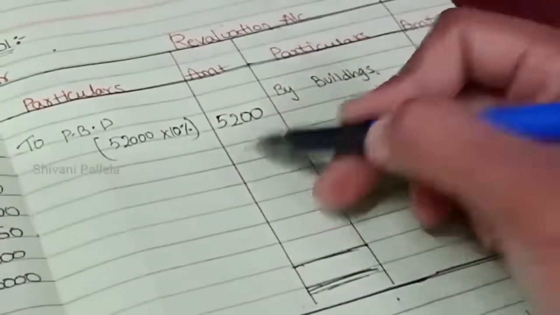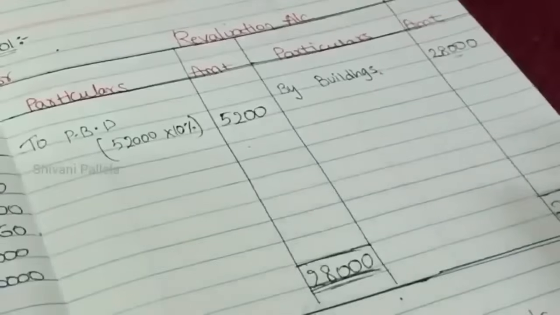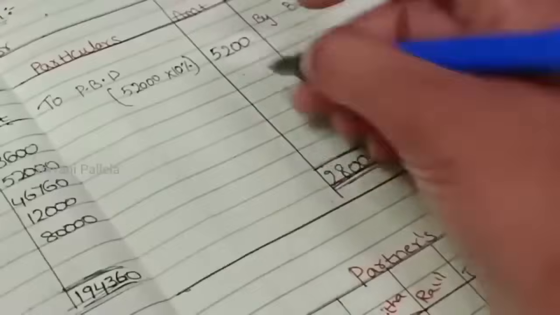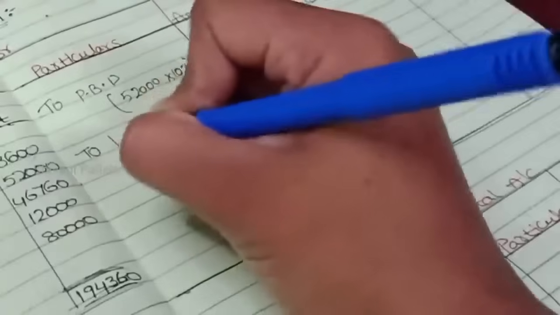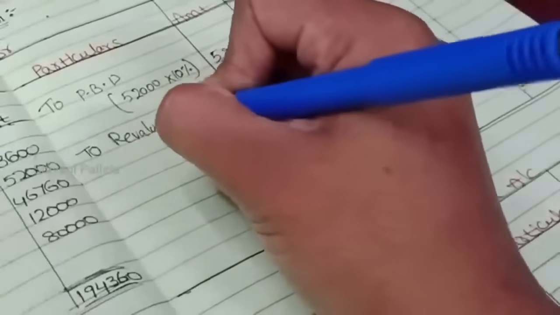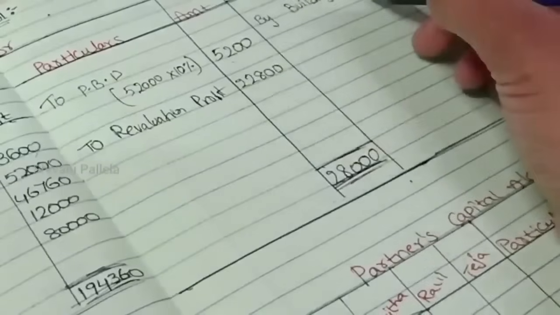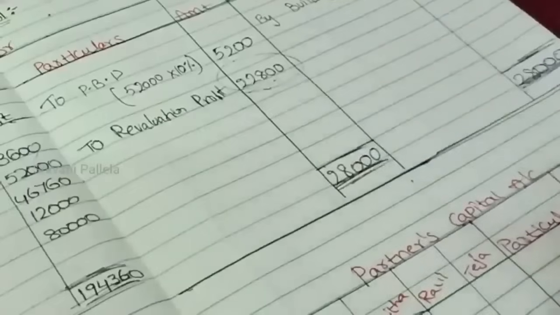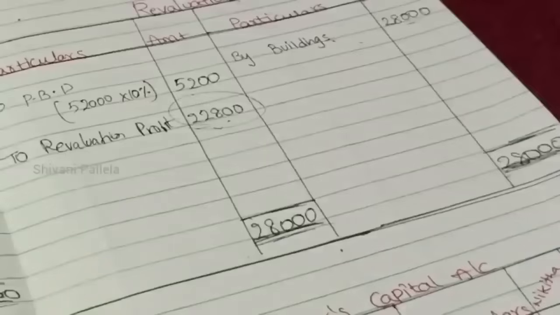Debit is showing 5,200. Credit is showing 28,000 only. 28,000 is the higher one, so we are equalizing both. In 28,000, deducting 5,200, how much do we get? 22,800 is the revaluation account profit. We just deduct 5,200 from 28,000 to get 22,800. This amount we need to share among the partners, right?